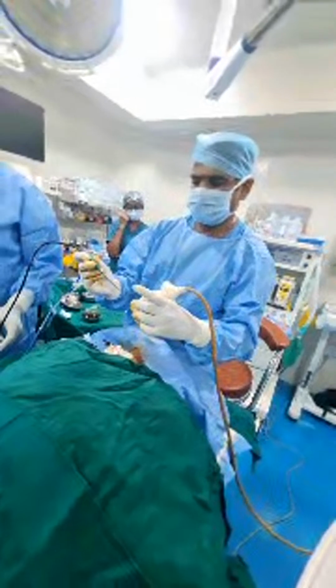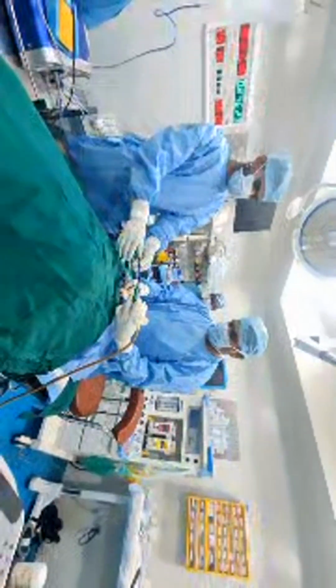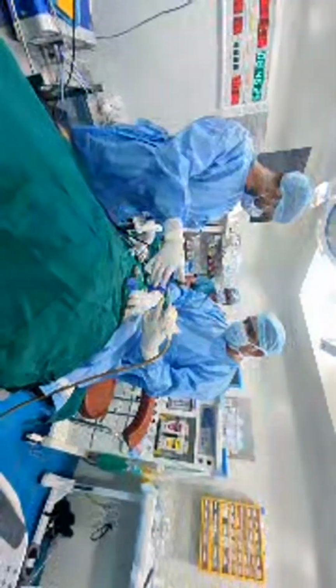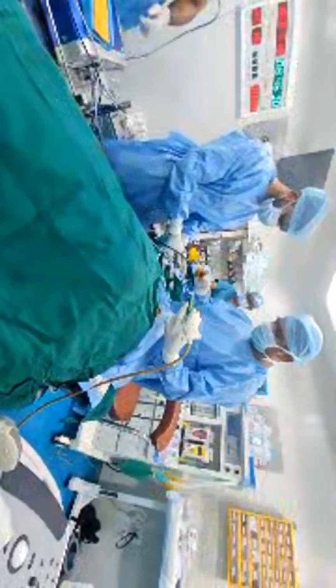Everything is under guidance. So this needle will go into the thyroid under ultrasound guidance. I'll show you how it appears when the microwave starts working. Usually bubbles will be appreciated.